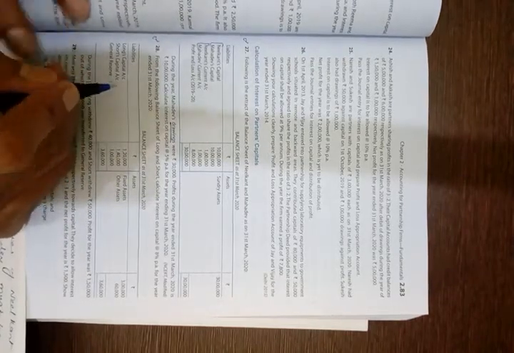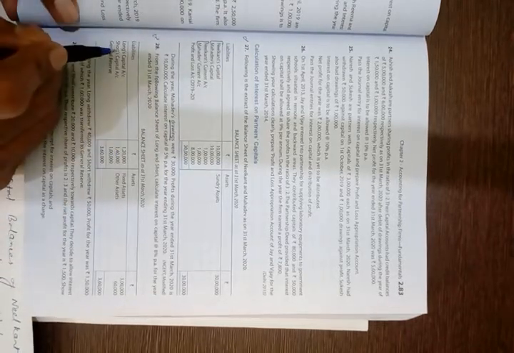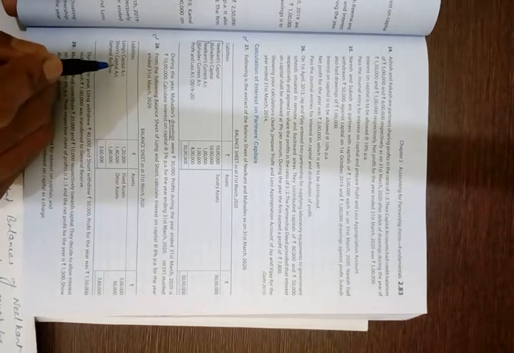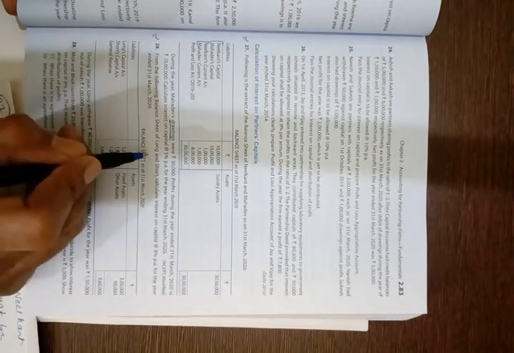Now come to question number 28. In this question, in the balance sheet, there are two partners, Long and Short. So in the balance sheet, you may see that Long's capital and Short's capital is given on the liability side, but there is no current account appearing. It means that both the partners must be maintaining their capital accounts under fluctuating method. So from the following balance sheet of Long and Short, calculate interest on capital at the rate of 8% per annum for the year ended 31st March 2020.